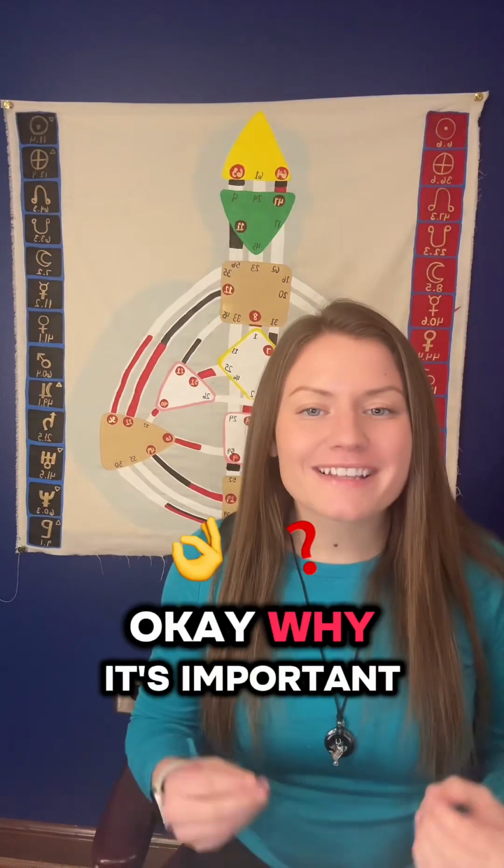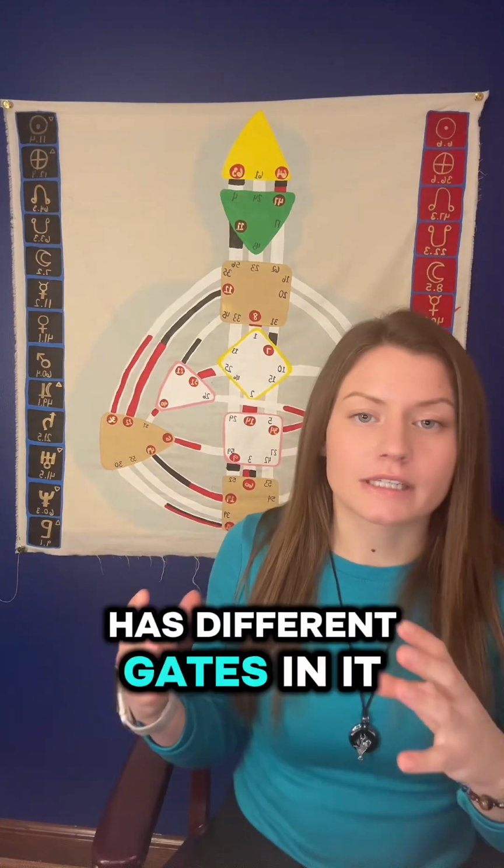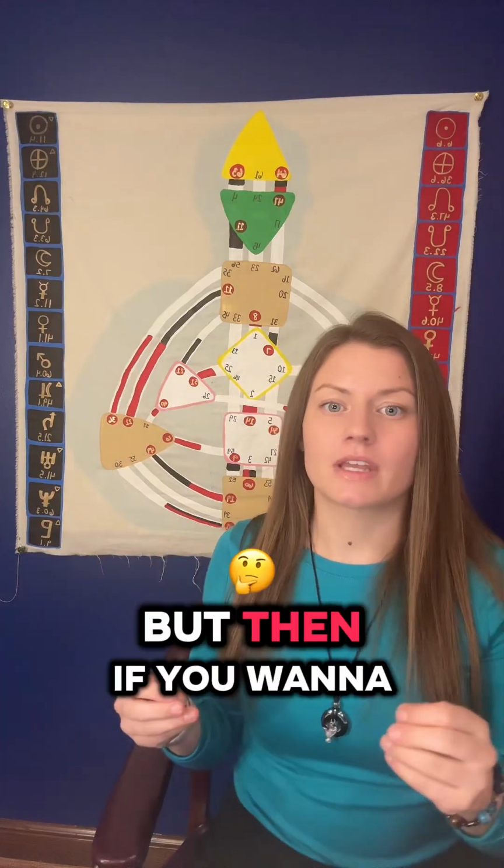Why it's important to know which center that gate is coming out of is because I've already discussed what each center's theme is, and now that gives you a good foundation when you're learning about the gates in that center, because an energy center has different gates in it, and each gate has its own unique energy. So knowing what the center is is great, but if you want to dive deeper, you go into the gates of the center and what gates you have activated.